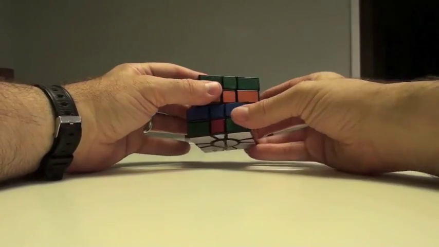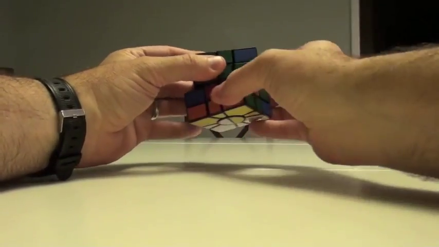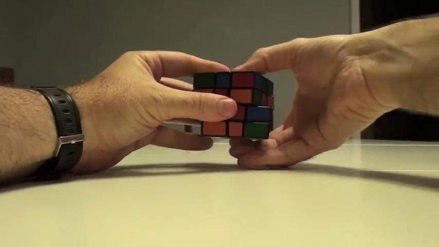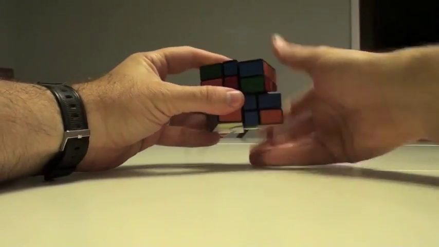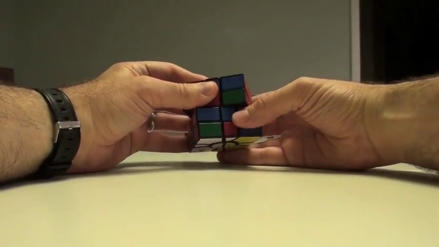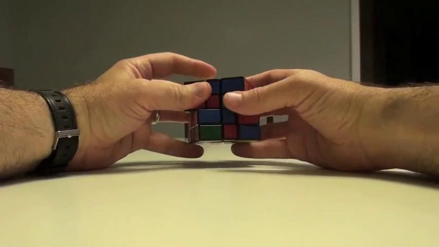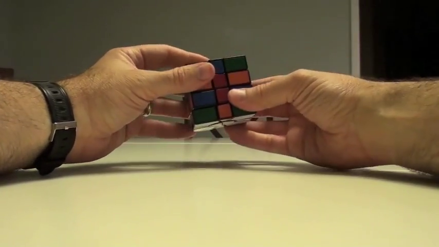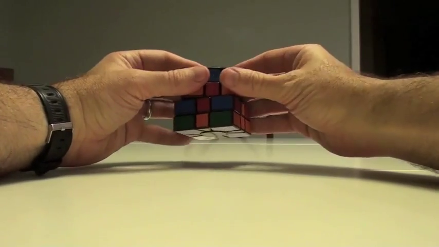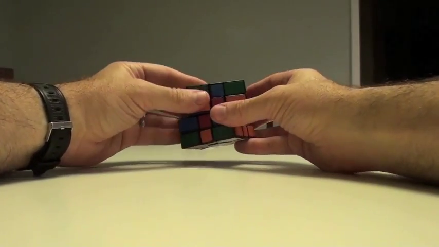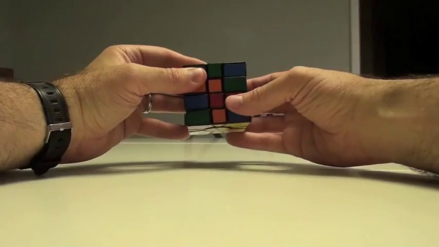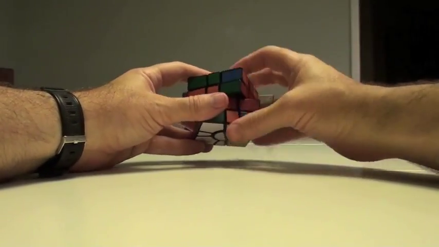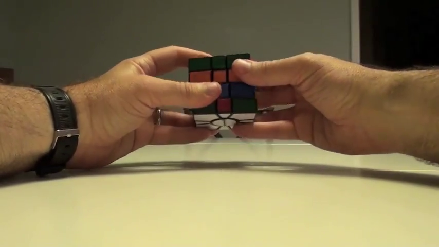Okay, so prime the bottom, 2R, DI, 2R, prime out, prime the tops, 2R, D, 2R, primes out, prime the bottom, 2R, unprime the bottom, prime the top, 2R, unprime the top.